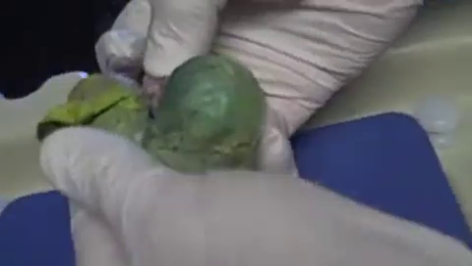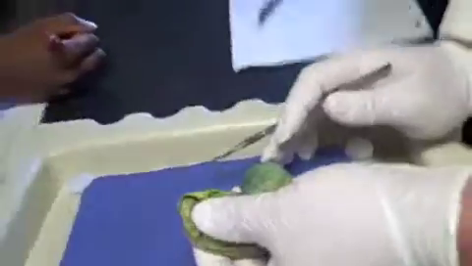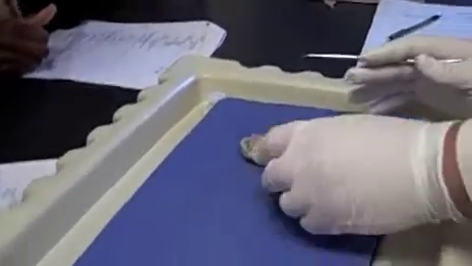Where my fingers are, that is the renal artery, but do you see how it branches off right there and right there? Do you see that? Right there and right there? Okay, those are segmental arteries. About the urinary side, okay?